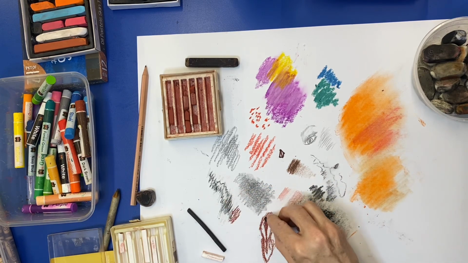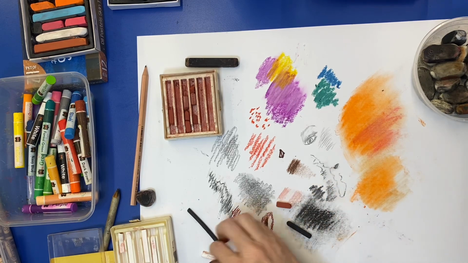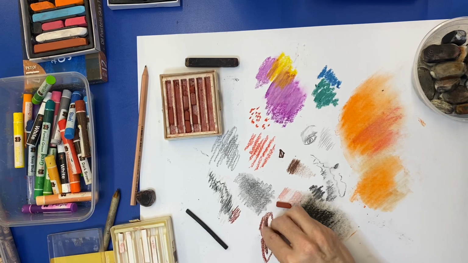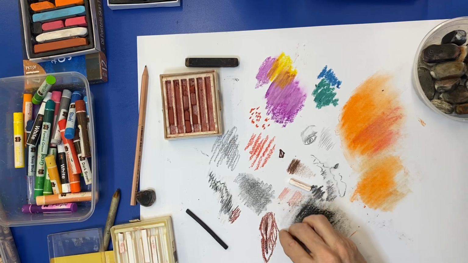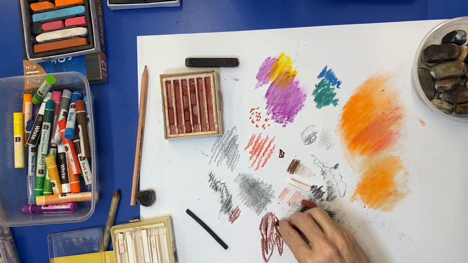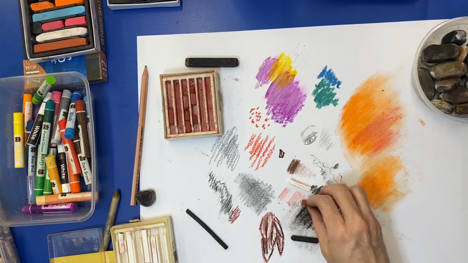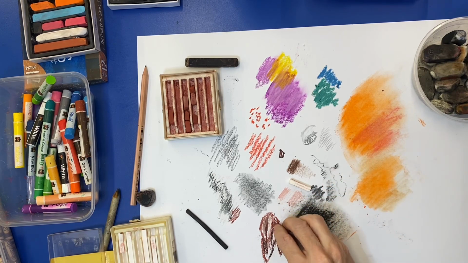You can add the different darker areas, the lighter areas. Conte crayon's pretty fun. I've enjoyed using that before, but yeah, so just things like that. And then the white helps to blend it.